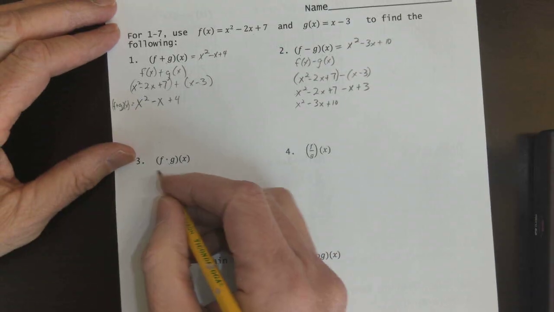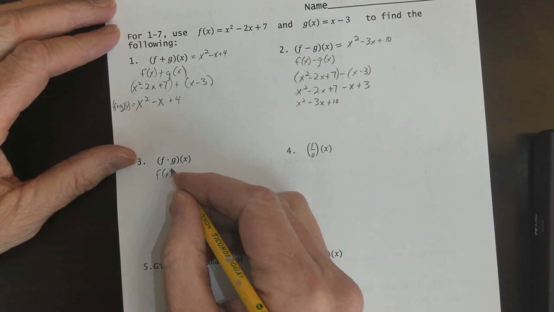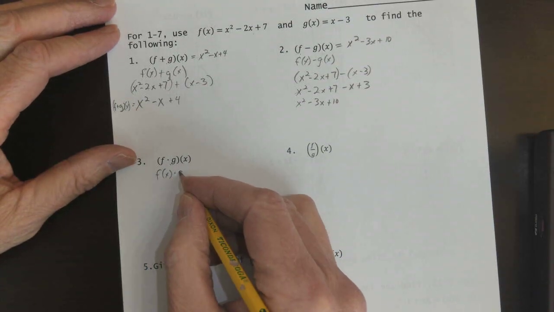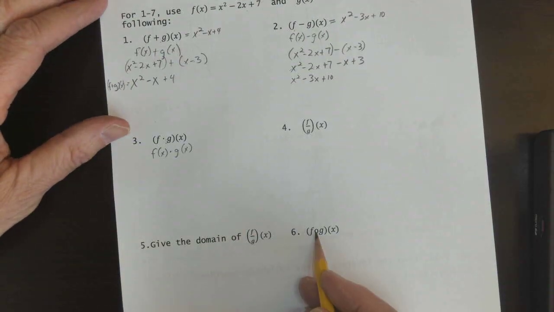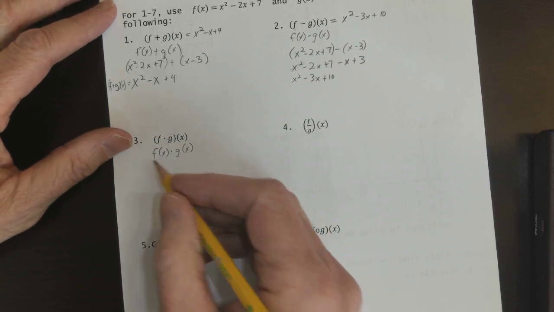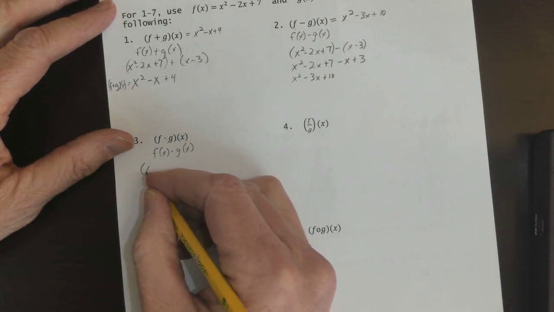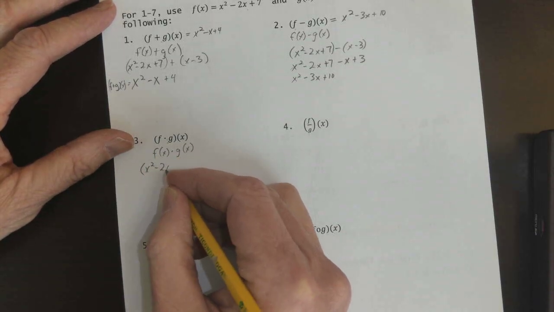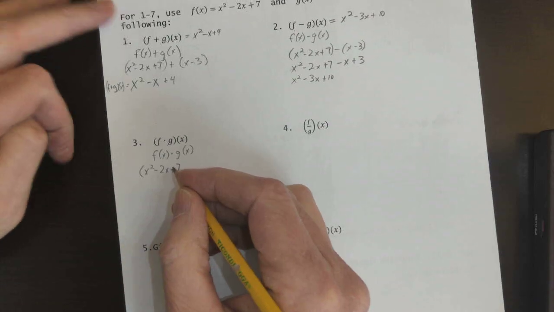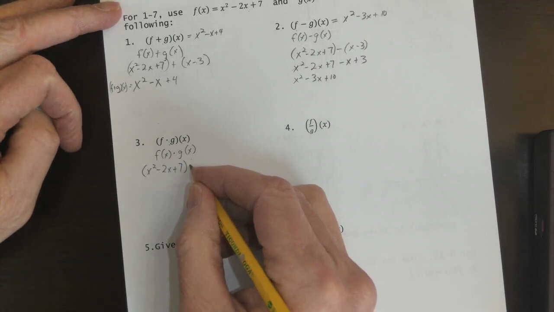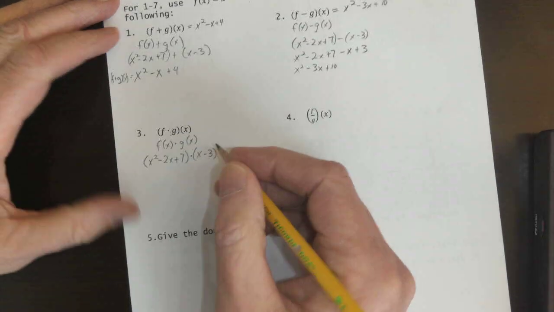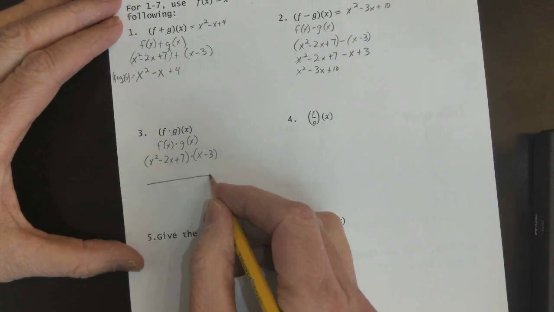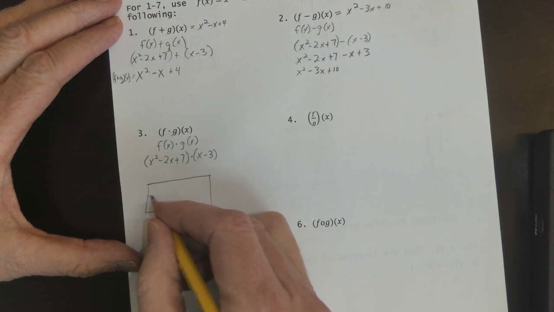Now f times g of x, that's f of x times g of x. Now this isn't the circle like this is, so just note the difference. That just means multiply. F of x is x squared minus 2x plus 7, and g of x is x minus 3. I'm going to make a box for this one.